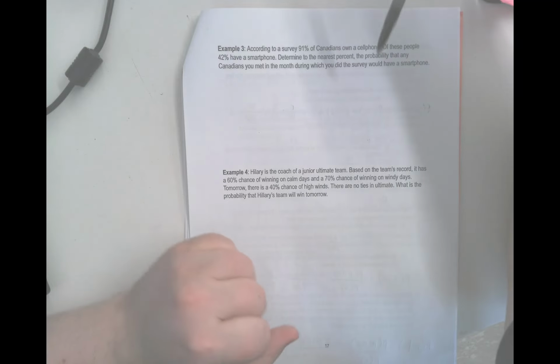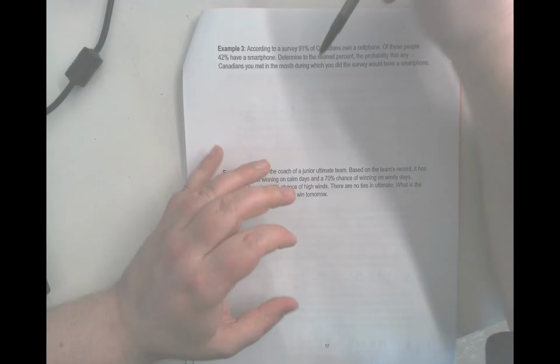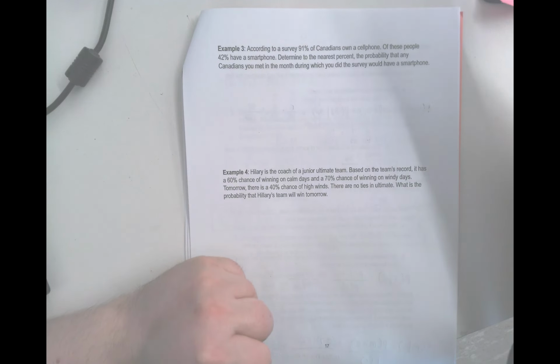All right, example number 3 says that according to a survey, 91% of Canadians own a cell phone, and of the 91%, 42% of them have a smartphone. I can already see this question is very outdated because I'm sure more than 42% of people that have a cell phone own a smartphone, but I don't know, maybe that's just my bias. Determine to the nearest percent the probability that any Canadian you met in the month during which you did the survey would have a smartphone.